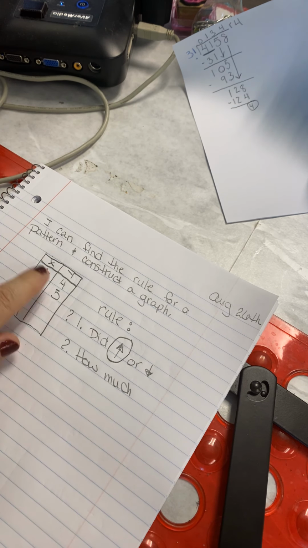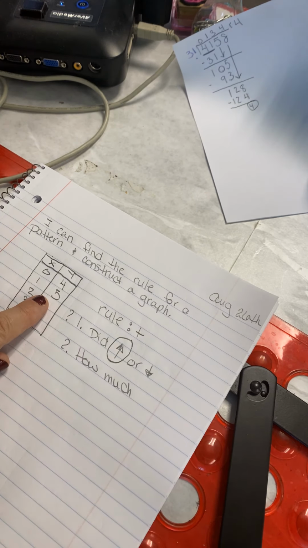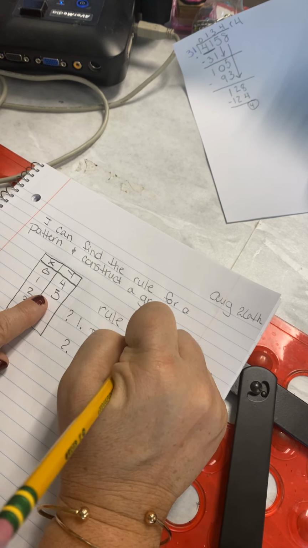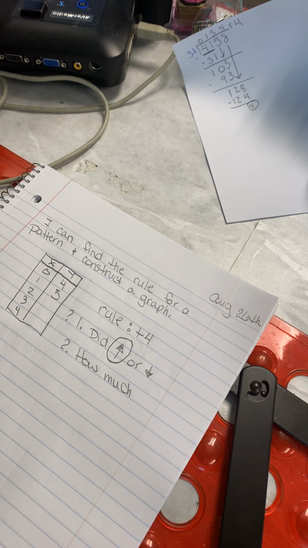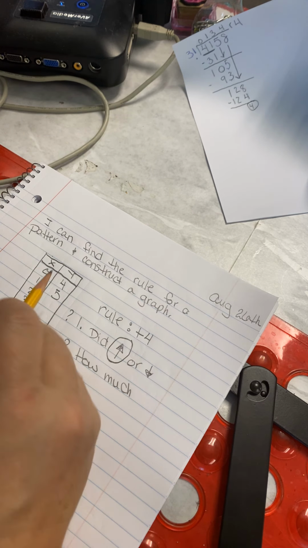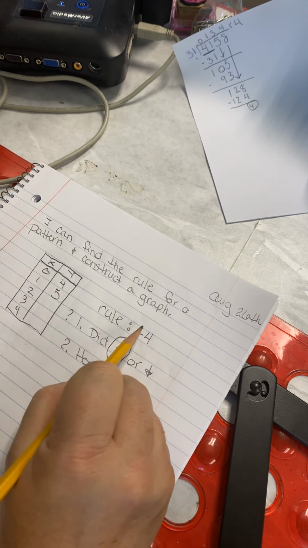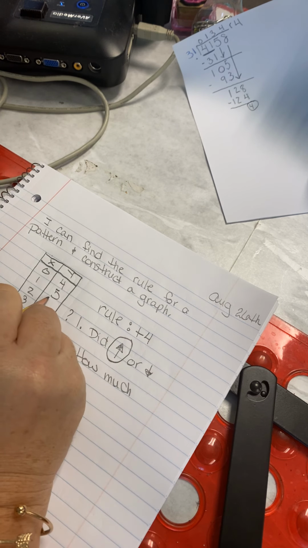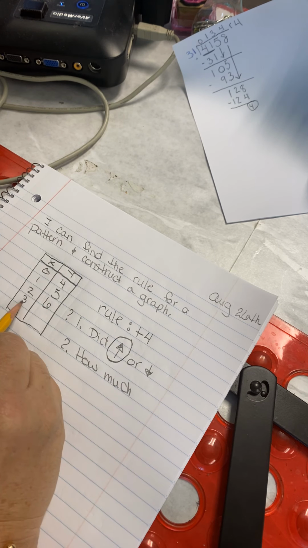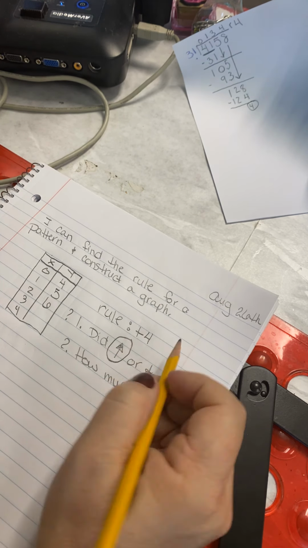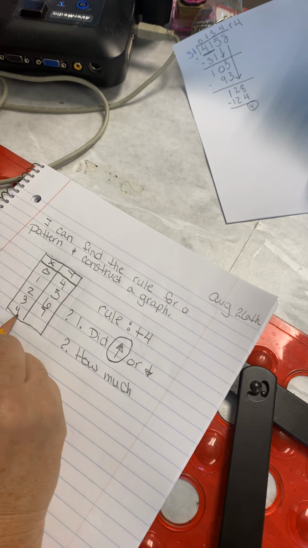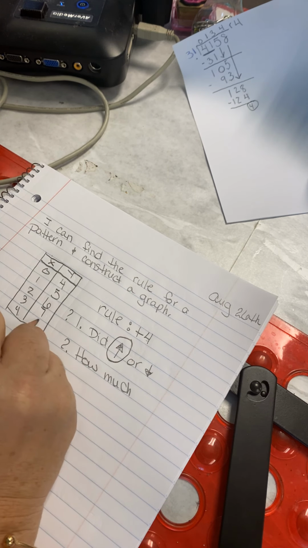So let's look at the second one. We have a 1 to a 5. Are we adding or are we multiplying? Adding. We are adding. And what are we adding? How much? 4. All right, so let's go through and finish our y. So 2 plus 4 is 6. 3 plus 4 is 7. And 4 plus 4 is 8.